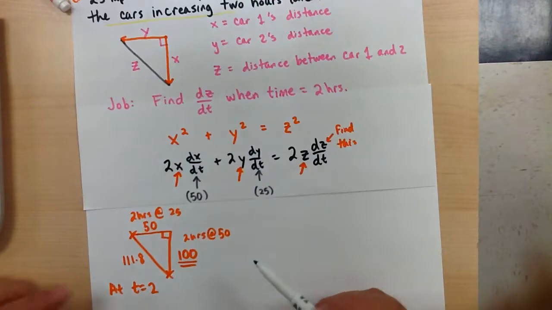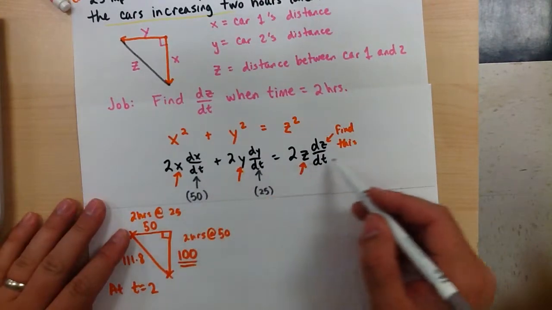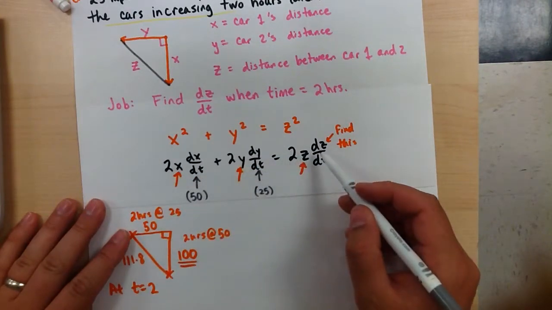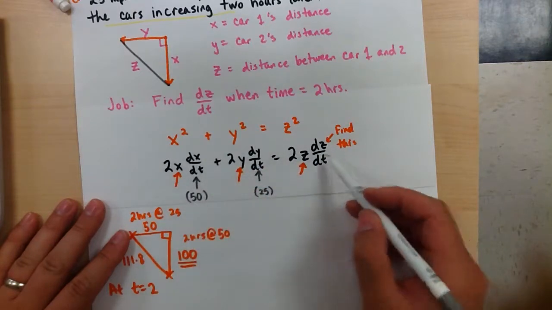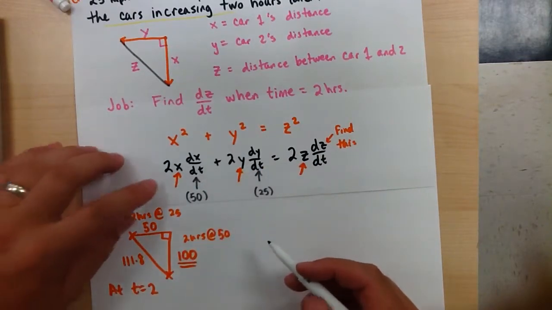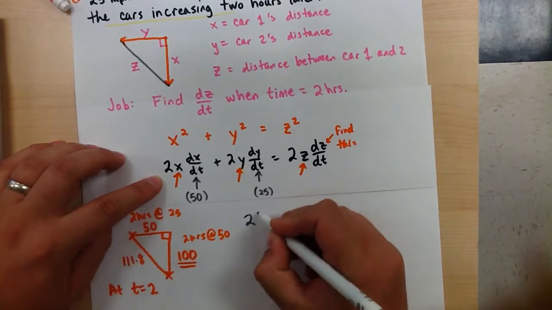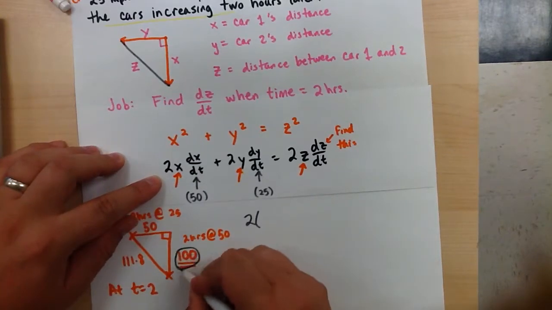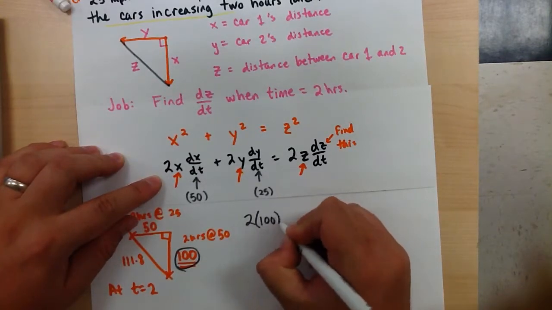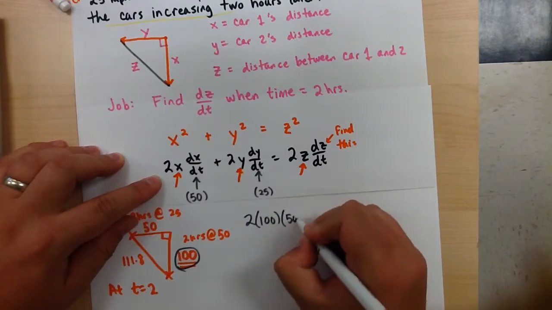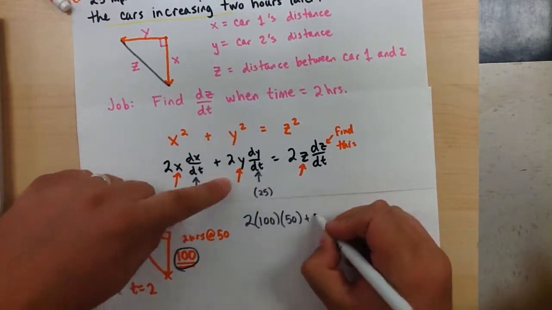So now I have information I can plug into my differentiated equation here. So I know 2 times x, this is the value of x at 2 hours, times the rate, plus 2y.